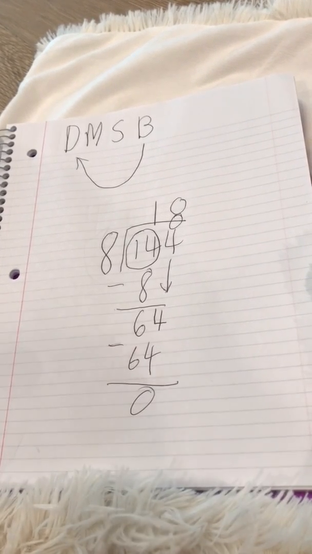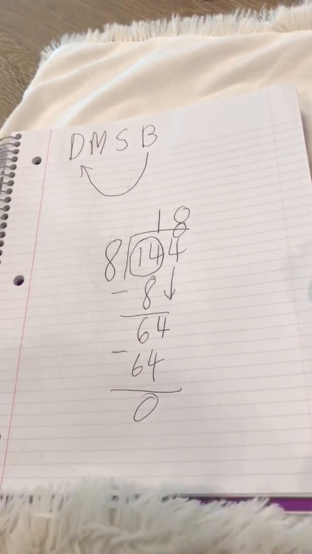So now we know a little bit of how to do long division.